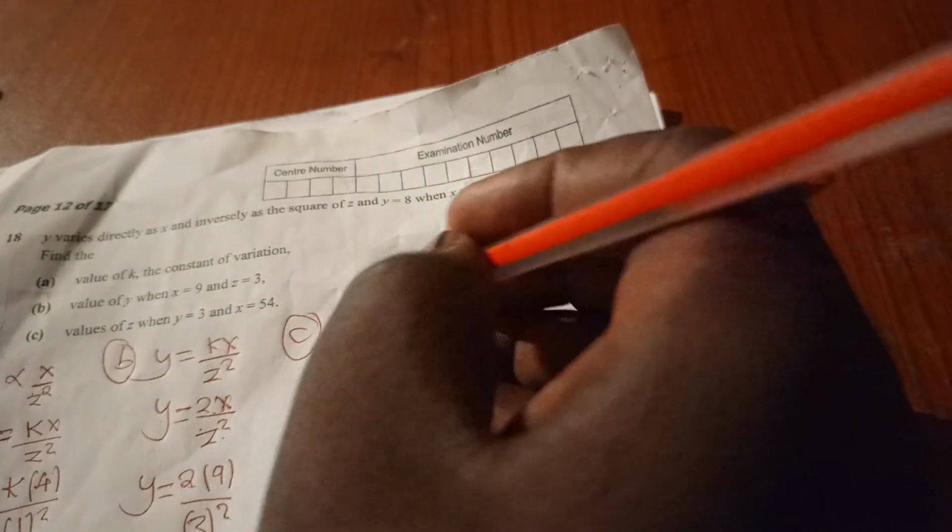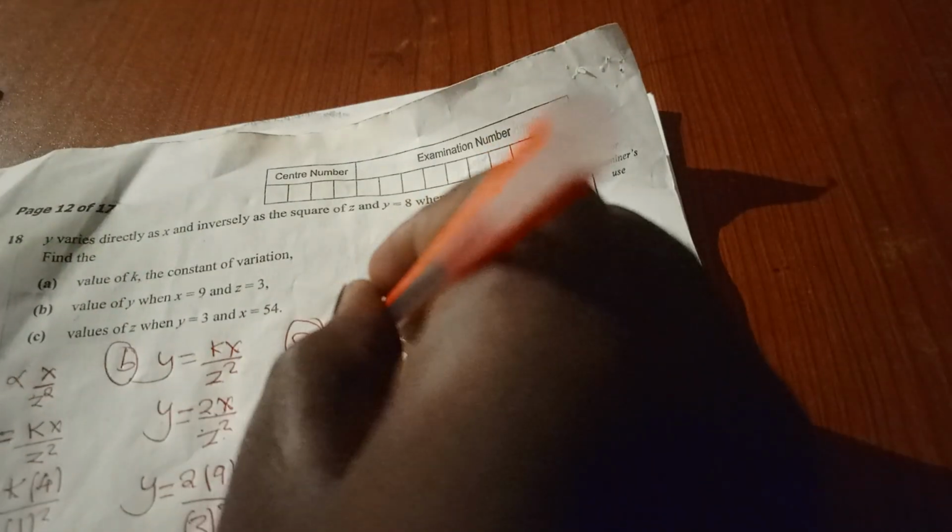Question C is saying the values, which means we need to find two answers, two values of z. So I'll write the same equation, which is y is equal to 2x over z square.